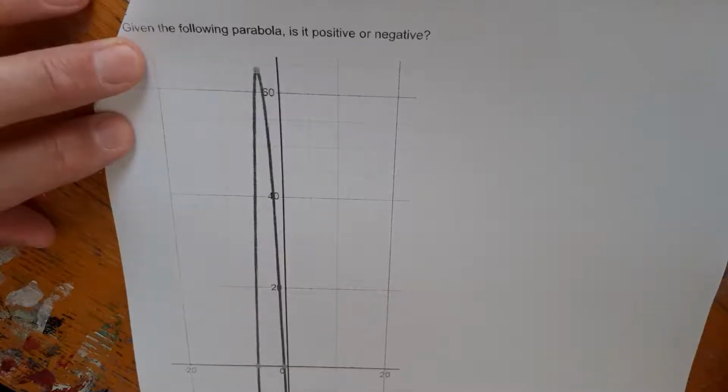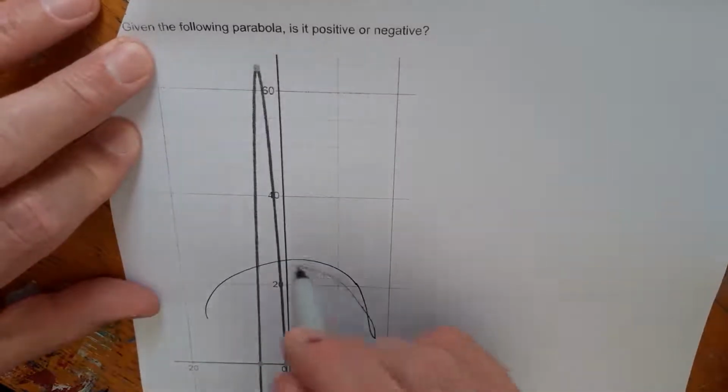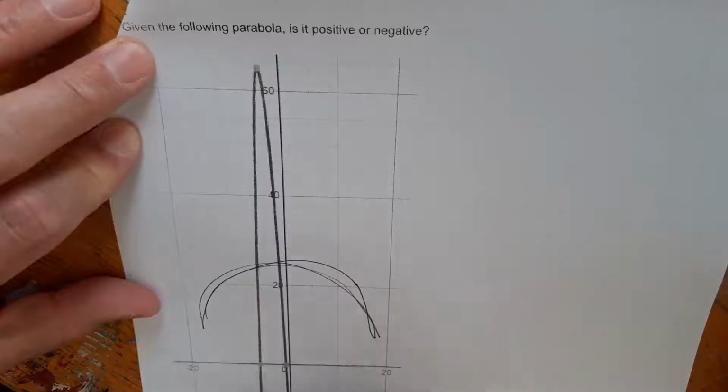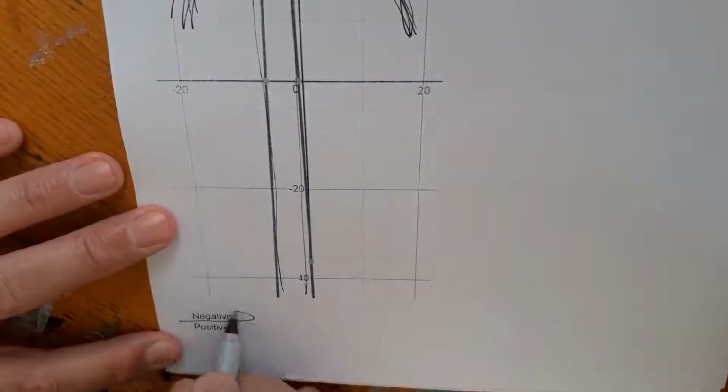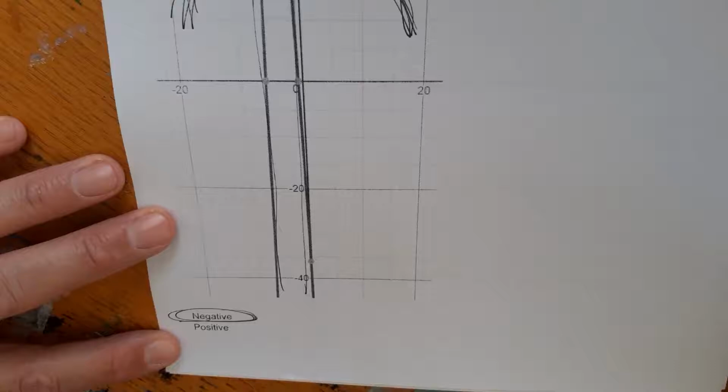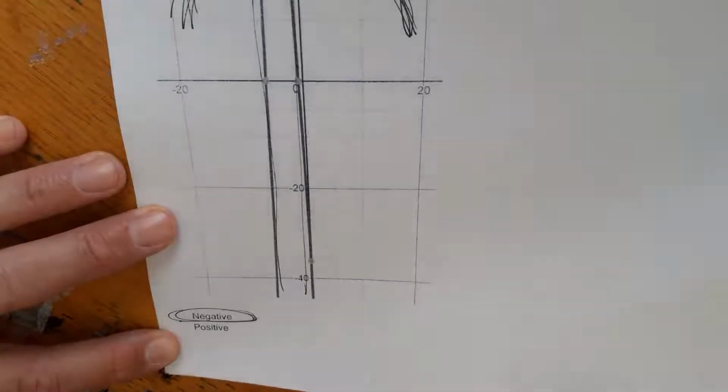Given the parabola, is it positive or negative? Well, this one is opening down, and you see it's a very narrow parabola, but still, nonetheless, think of it as a frown, and therefore this is a negative parabola or quadratic. It's a negative quadratic that produces a parabola that opens downward.